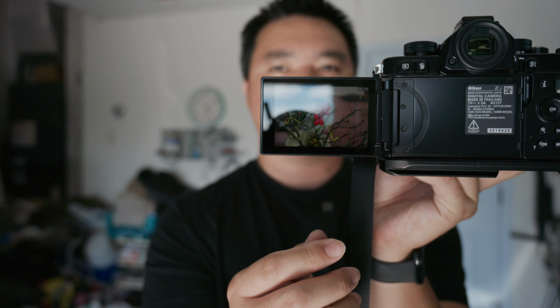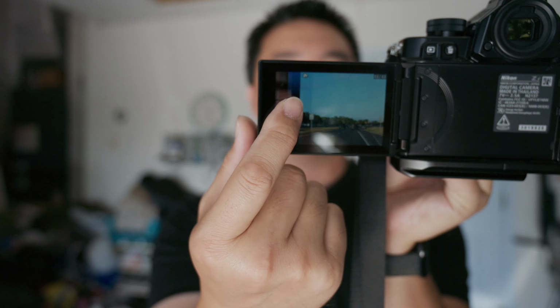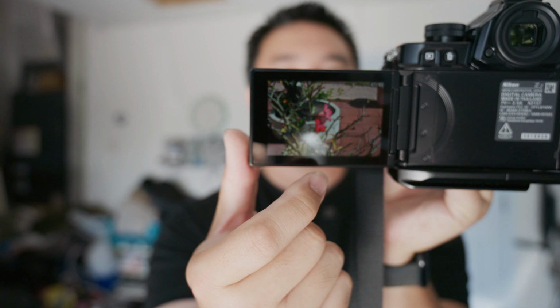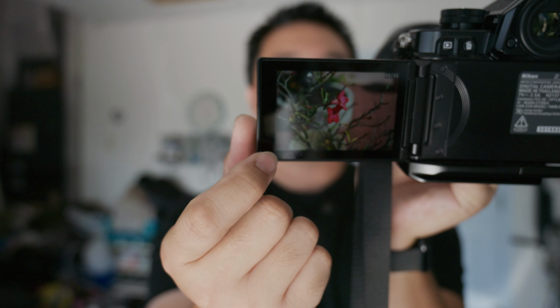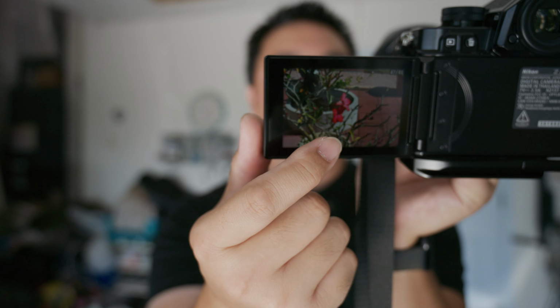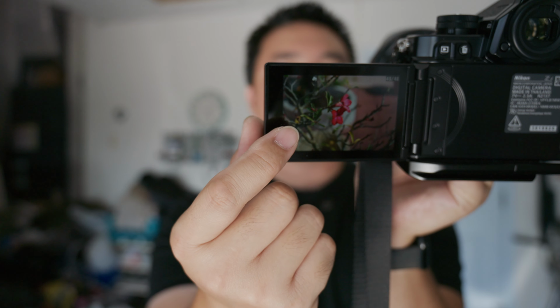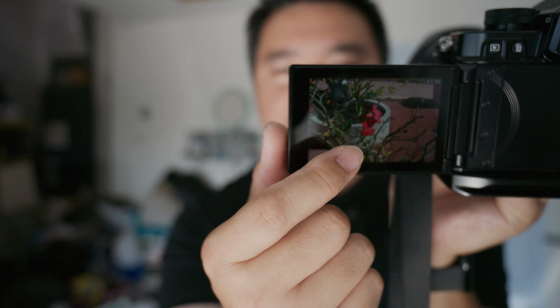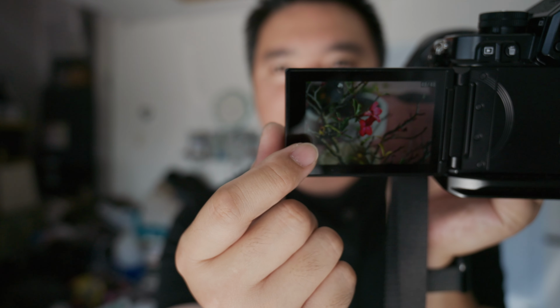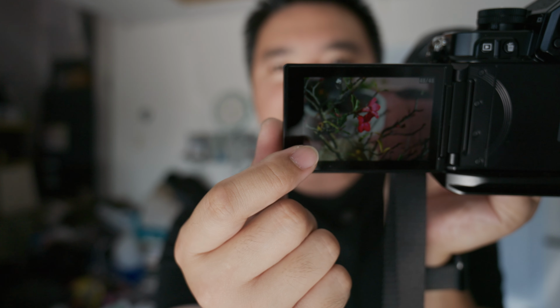Here it is. That appears to be f2.8, and I think that's f16, but maybe I should just, no, actually I was wrong. I'll show you on the computer.